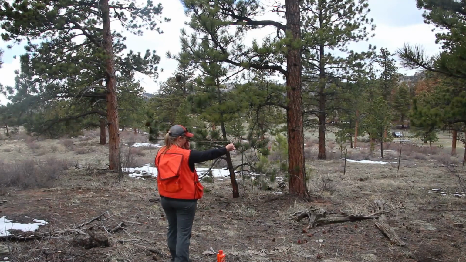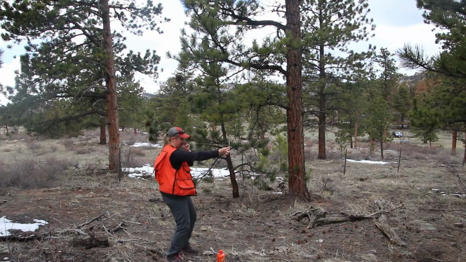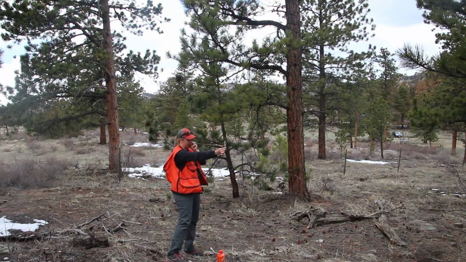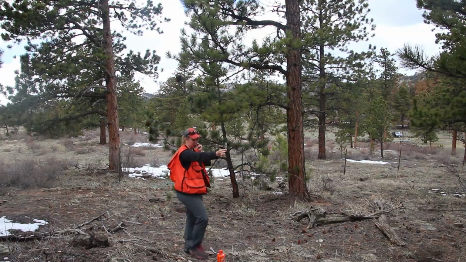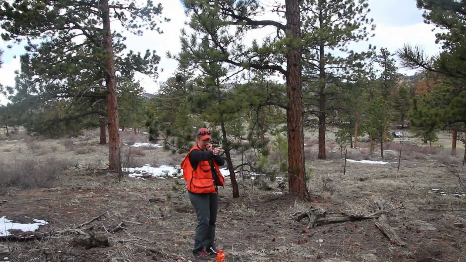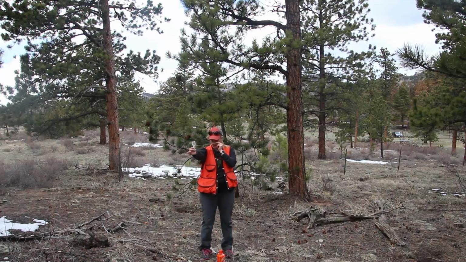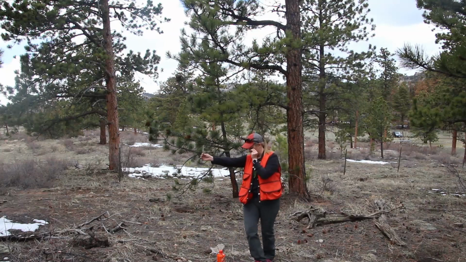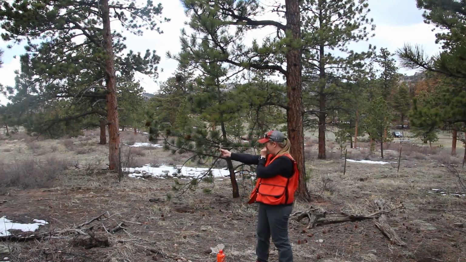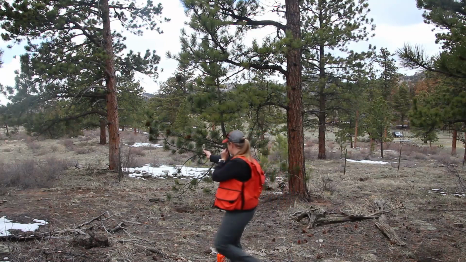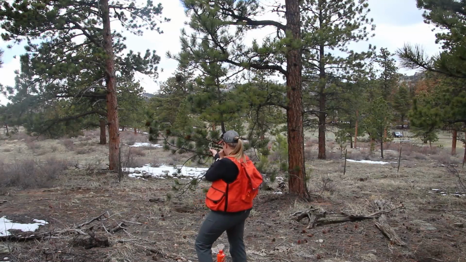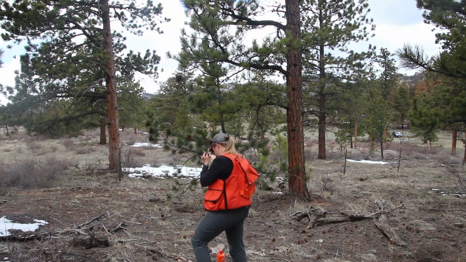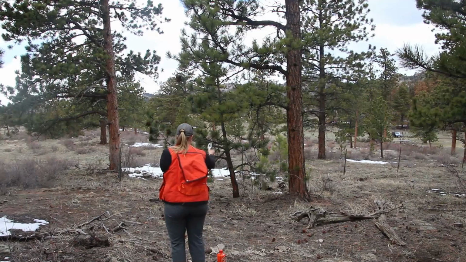That big tree there is in, so that's 1. And I just spin. Too small, too small. That one's in, so that's 2. Those are too small, too small. 3, 4, ooh, that big one in the back, that's in. 5 and 6.